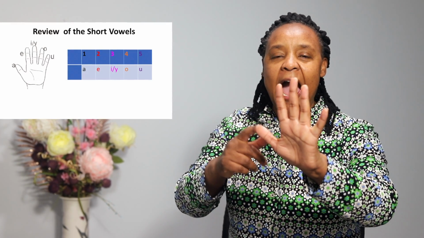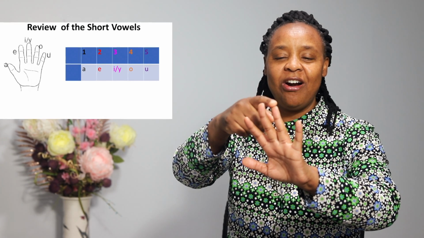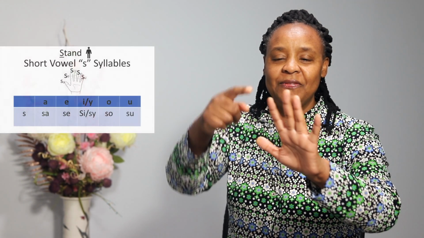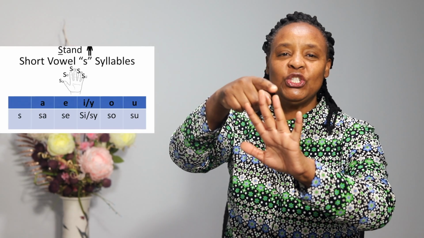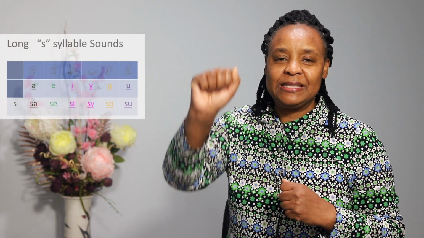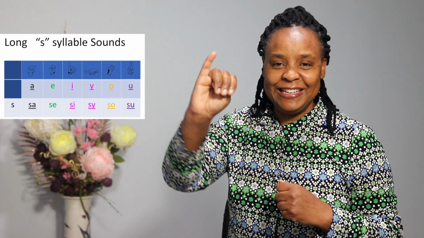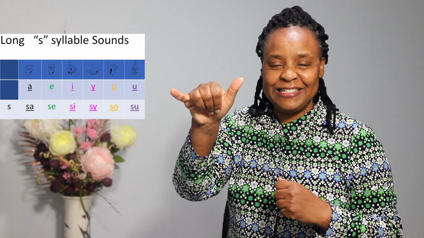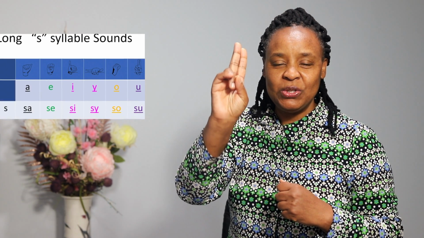After we did the S, we decided that we were going to make syllables, because my reading style is using syllables. We started by looking at the short syllables. Our vowels are A, E, I, O, U. And so the S short syllables will go sa, se, si, so, su. Now when we go to the long single vowel sounds, it will go say, see, sigh, so, sue.